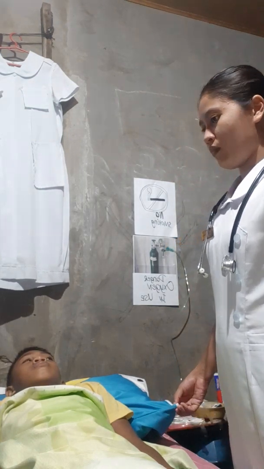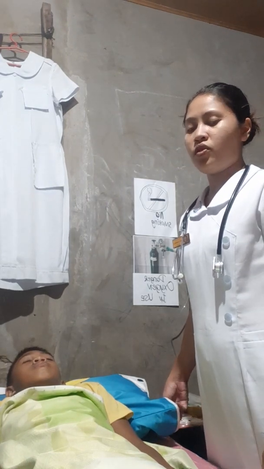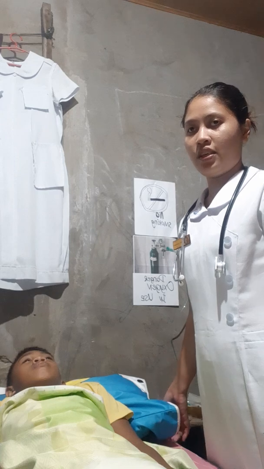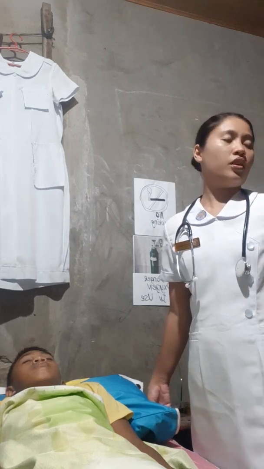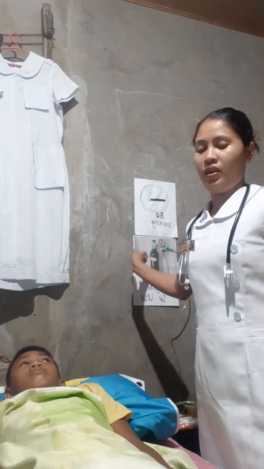So, place the no smoking sign and oxygen use sign at the entrance of the room and also at the head part of the bed of the client.